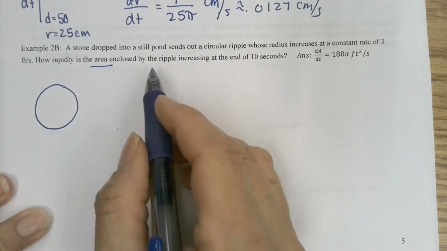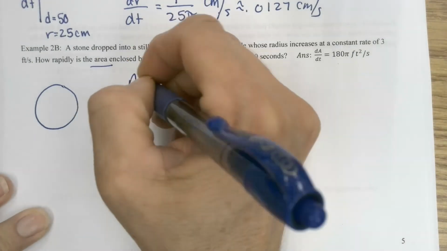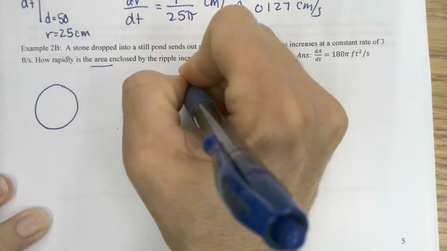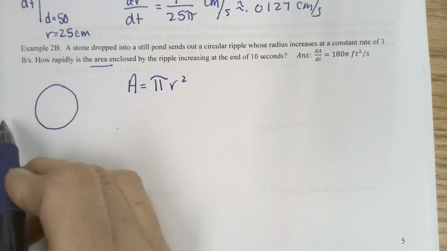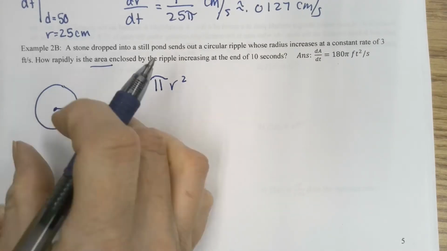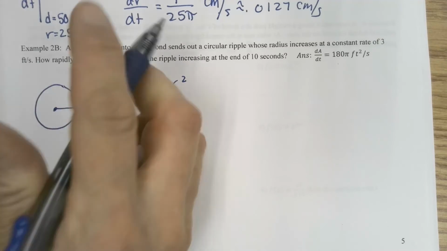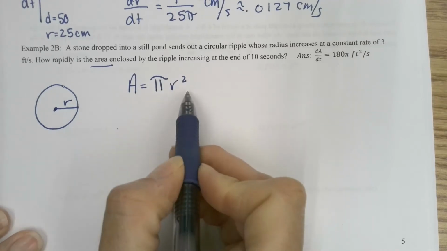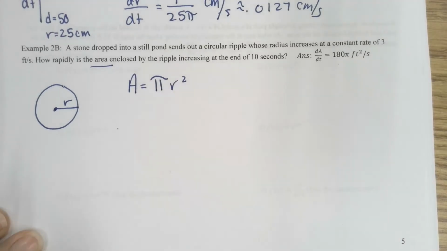So I know I'm working with area. Our formula for area of a circle is pi r squared. And in terms of my diagram, the only measurement we care to work with is the radius. And as the ripple extends out, the radius will change. So we're going to leave that as r. You can differentiate this now, or you can get your other information laid out if you like.